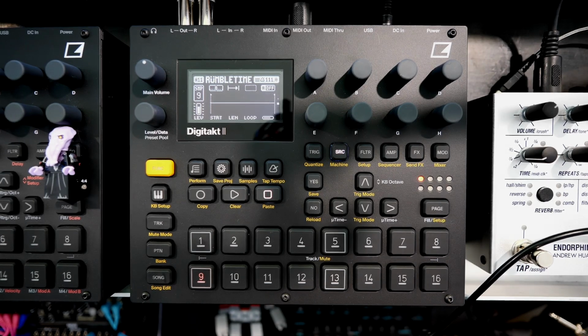Hello and welcome back. Last time we did a techno rumble, but way more on the Digitakt II, and it was kind of this idea of how do we take a single sound and then iterate it and use that to be able to build a whole track from one sound.